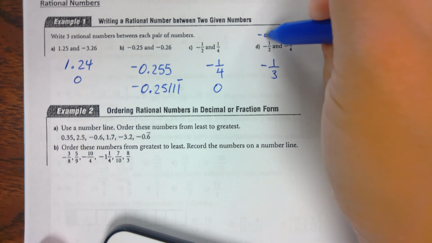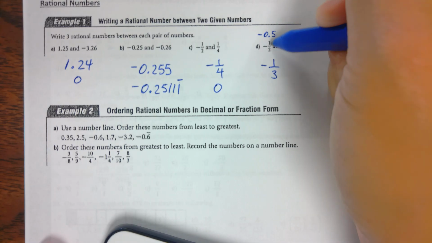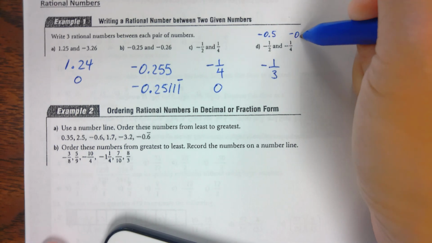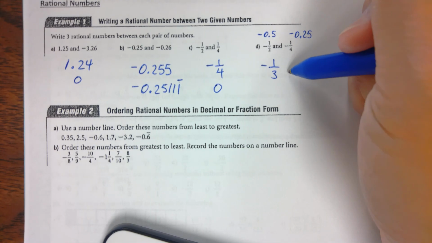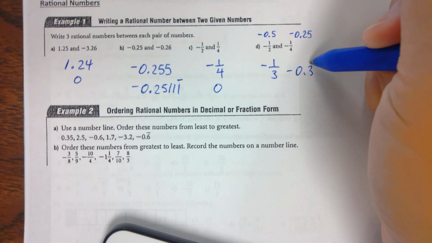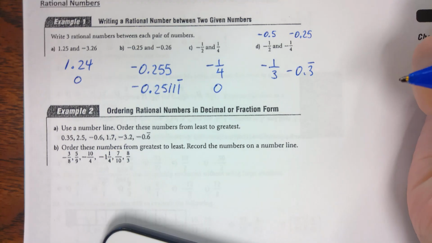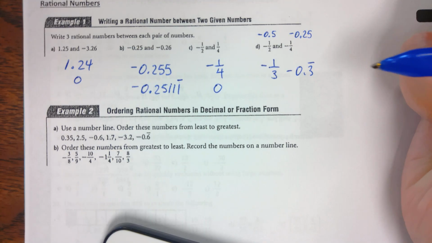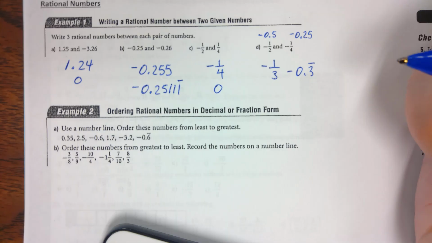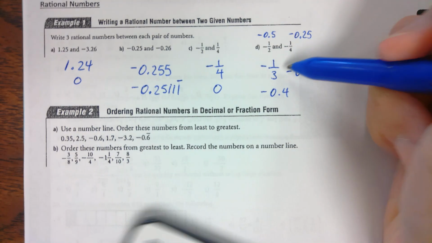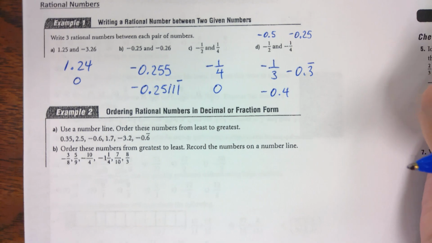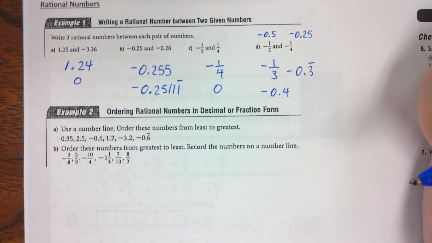So that's negative 0.5 and this is negative 0.25. So in between them, you can see that negative 0.3333 is in between them. Okay. You could do negative 0.4. You can do all that. So these are just all examples.